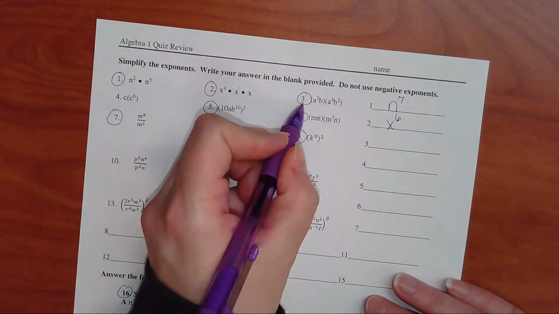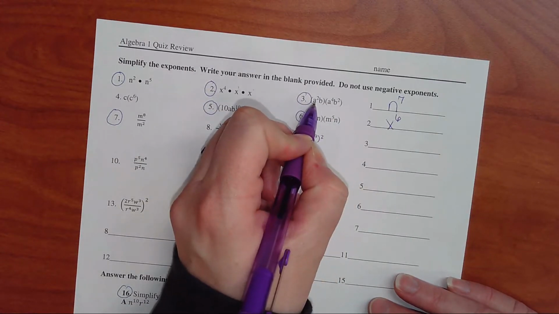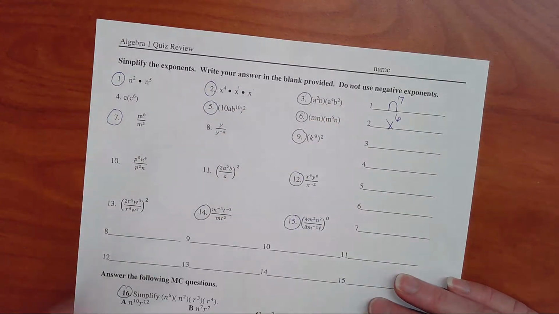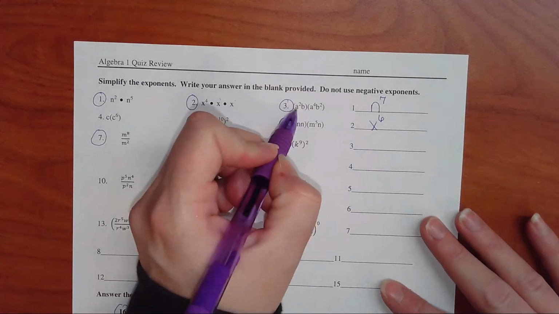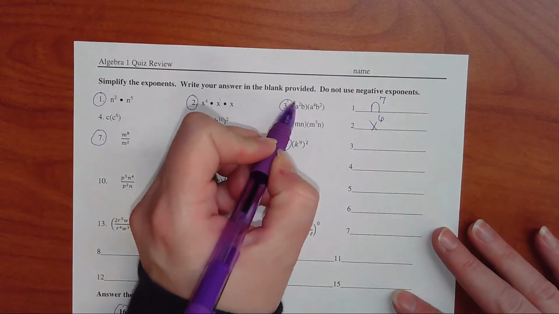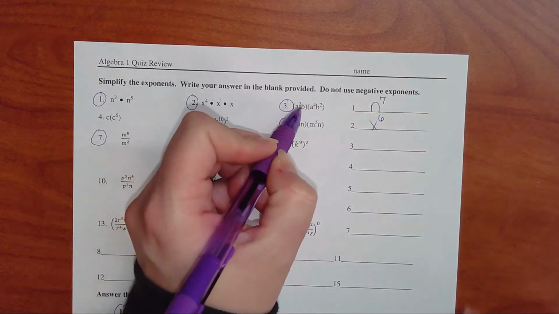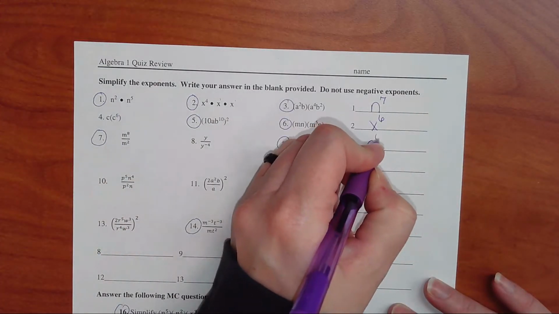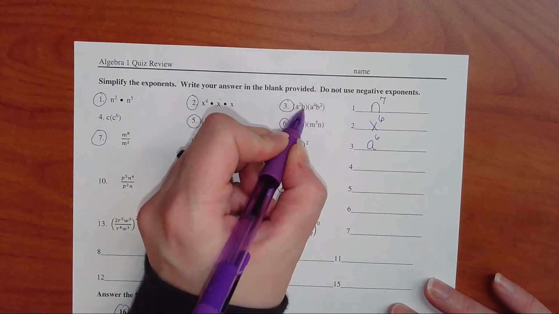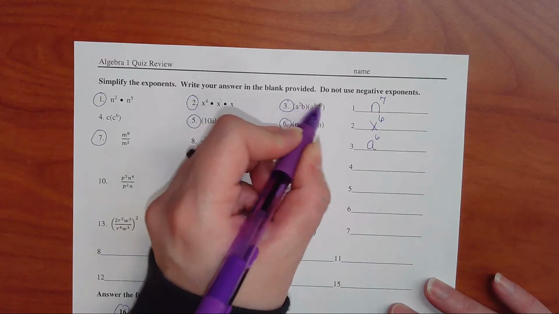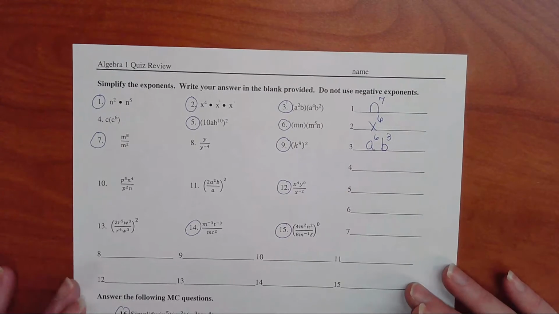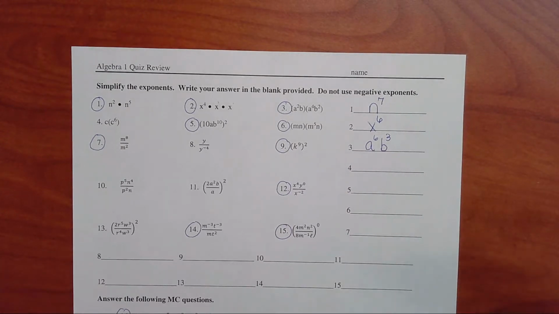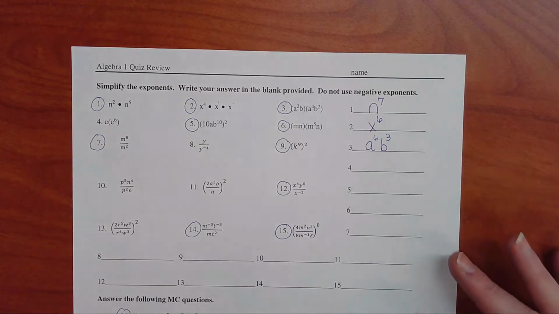Number 3 is the same idea. You have an a and a b, an a and a b, so you will have an a and a b, but you look at them separately. So when you multiply your a squared times a to the 4th, add those exponents. 2 plus 4, you get a to the 6th. Same thing with the b's. B times b squared, add your exponents, and you get b to the 3rd. If you get a negative exponent, you do have to make it positive, so just be careful with that. So far, so good with us.